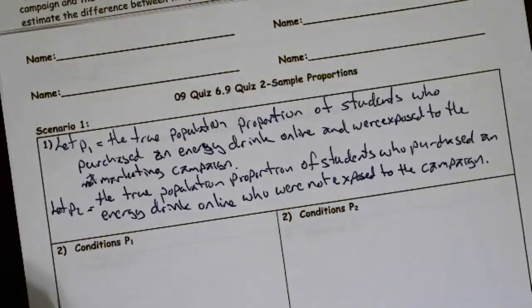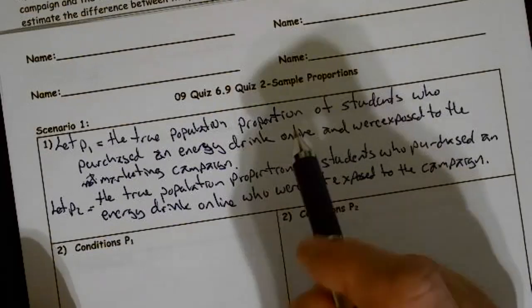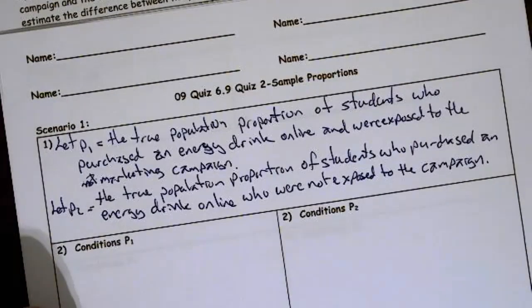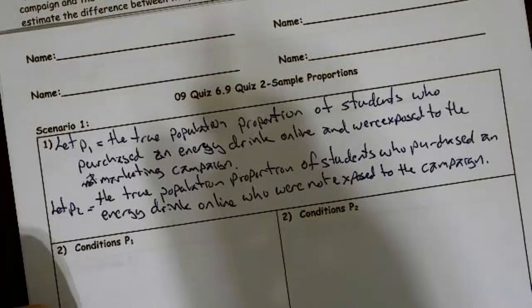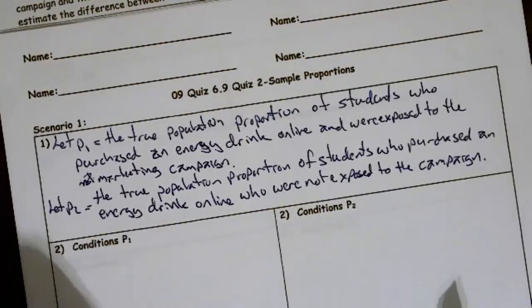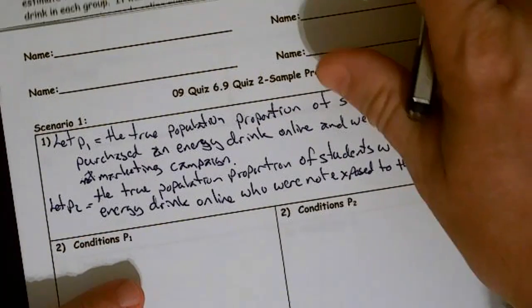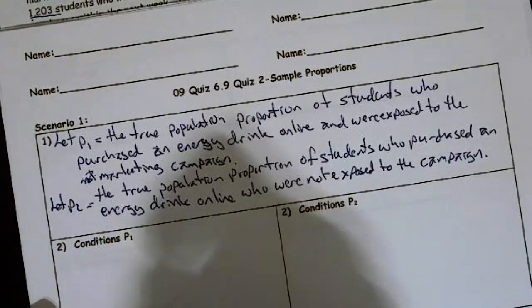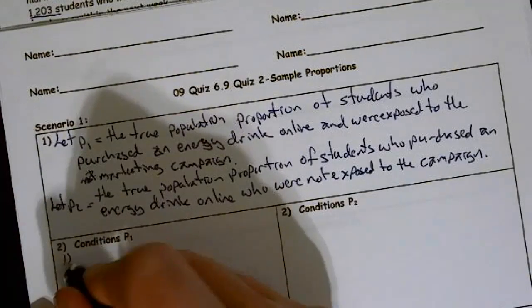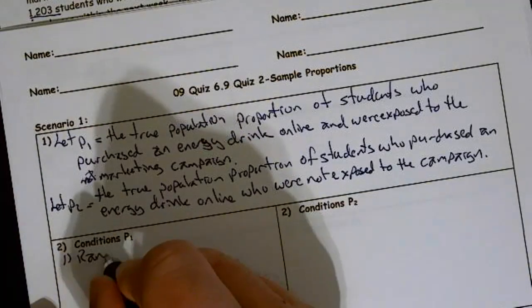But it's really important that you talked about that they made a purchase and they were exposed to the campaign. You had to have both of those things to receive full credit. That was probably the most missed 5 points, is we didn't say that it was both of those things, because they had to make a purchase and it had to be exposed to the campaign or not exposed to the campaign. All right. Next thing that got people was if this was random assignment.